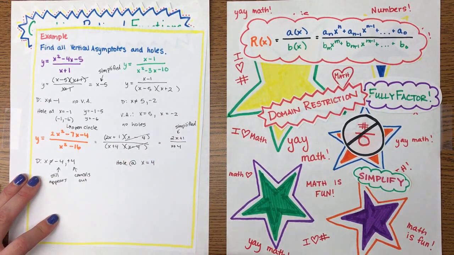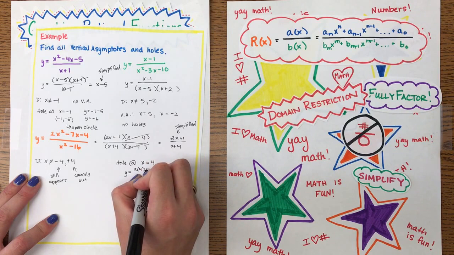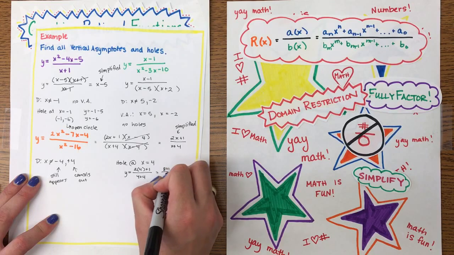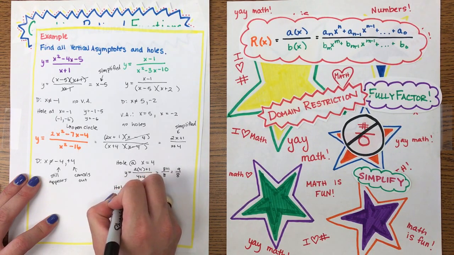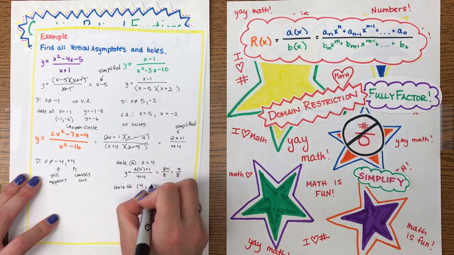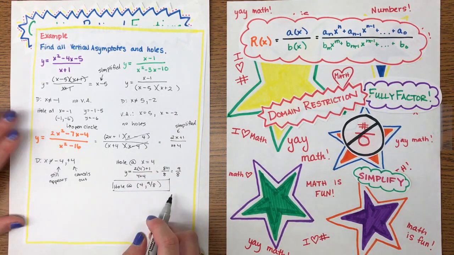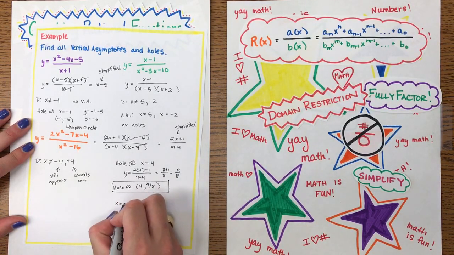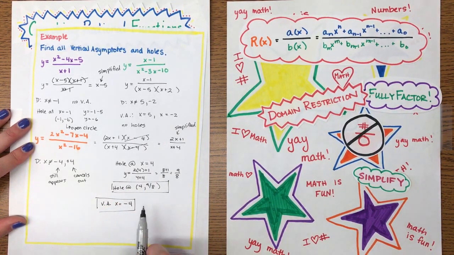So there's a hole at x equals 4, which means I am going to plug 4 into my simplified equation. So that's 8 plus 1 over 8, or 9 over 8. That means there is a hole at the point 4, 9 over 8. And the domain restriction that still appears is going to become my vertical asymptote. So this problem will have both a vertical asymptote and a hole.